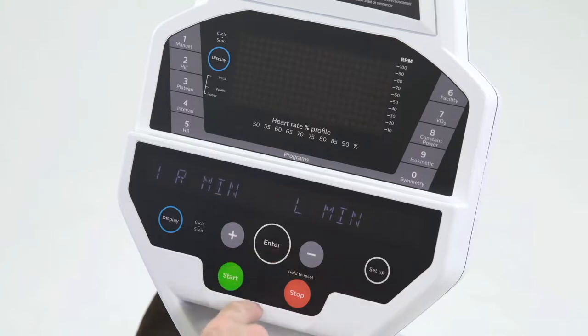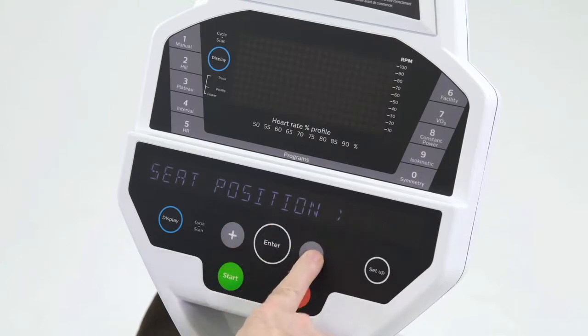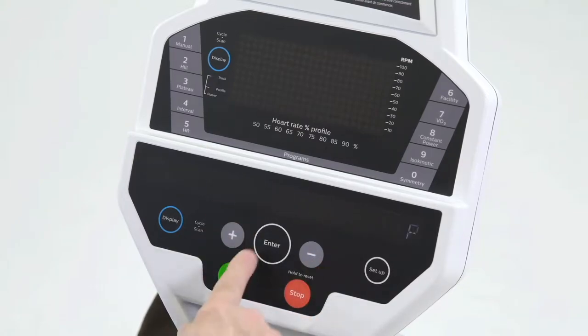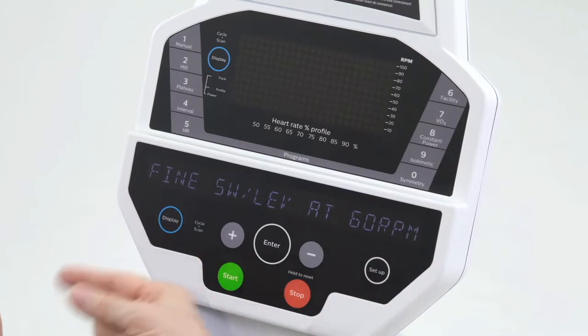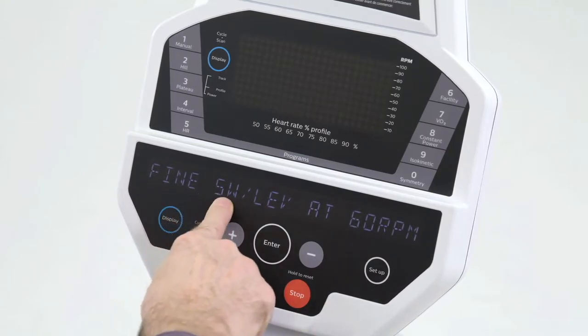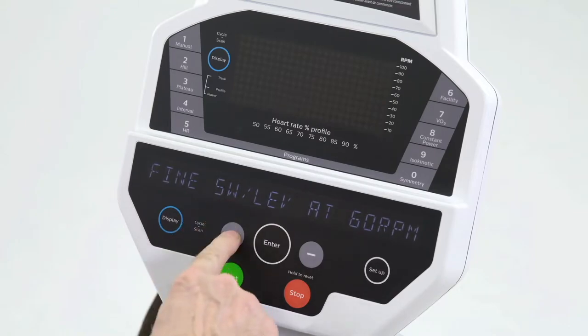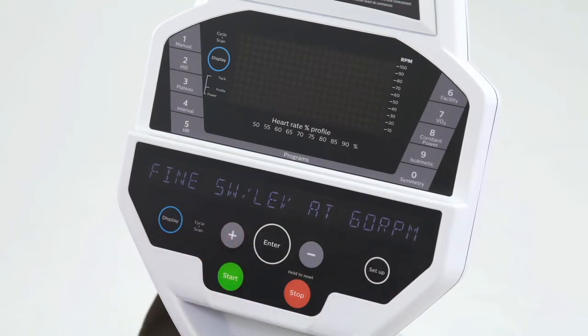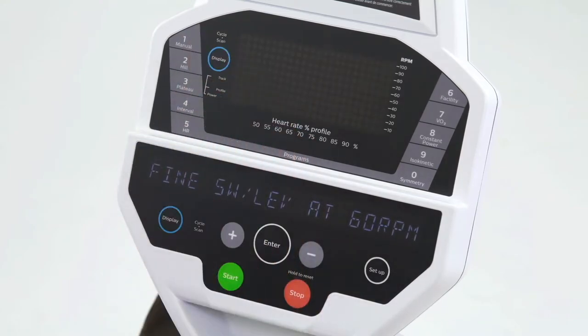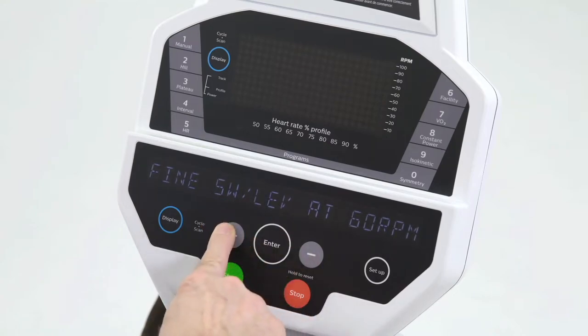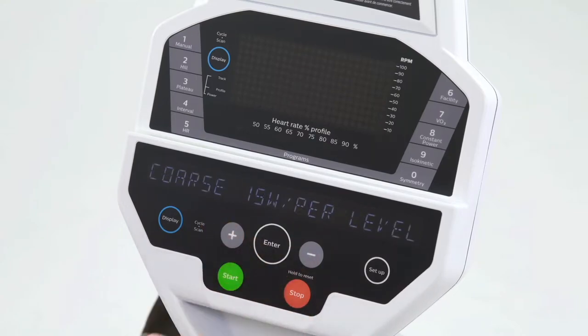Okay, so the next function we have would be the level scale. What this does is allow you to customize the resistance levels when we are using the program. Right now the default is 5 watts. So each time I press and increase the resistance level, it'll increase by 5 watts each time. And I can select 10 watts per level or 15 watts per level. So we'll leave it at 5 watts per level.